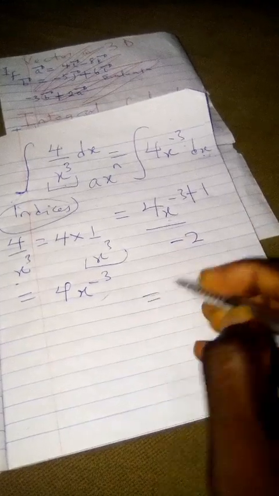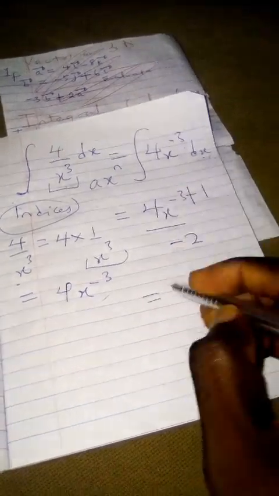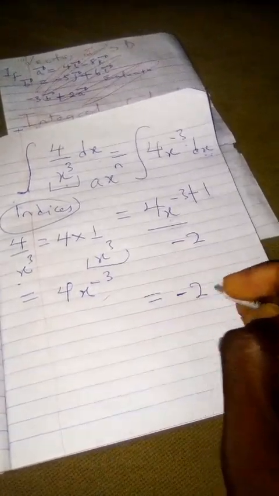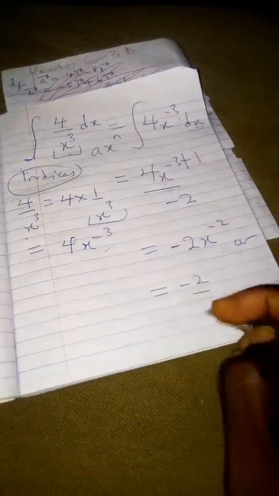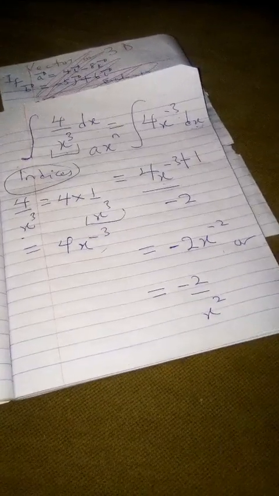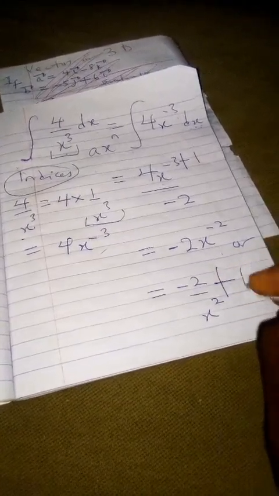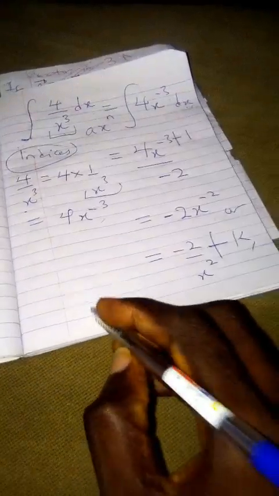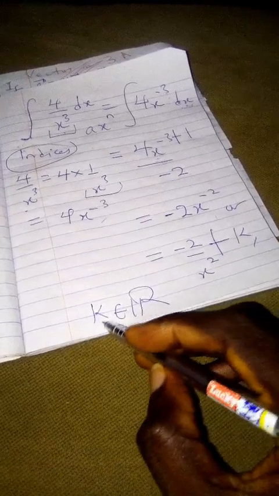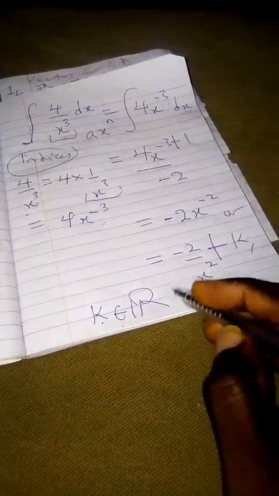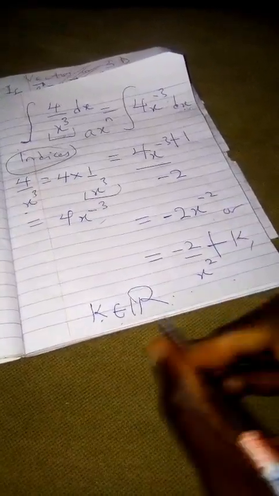So if you do this now, of course, 2 will cancel 4. So this will give you minus 2 x raised to the power minus 3. And if you don't like it this way, you can write the answer as minus 2 all over x squared. So the final thing you have to do is you have to introduce a constant, and you have to let them know that this is a constant. So you can say k is a member of R, or you can say k is a constant, like in English, like k is a constant.